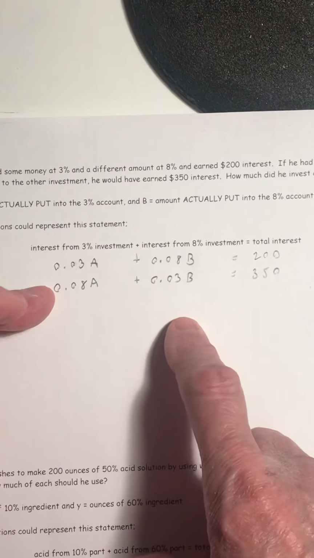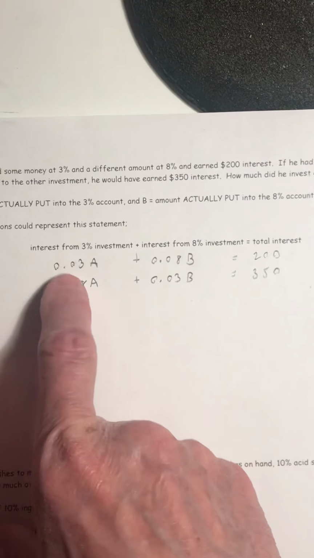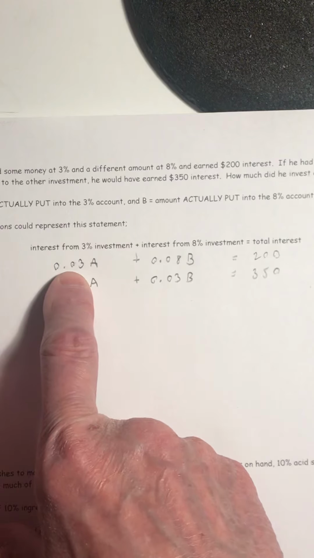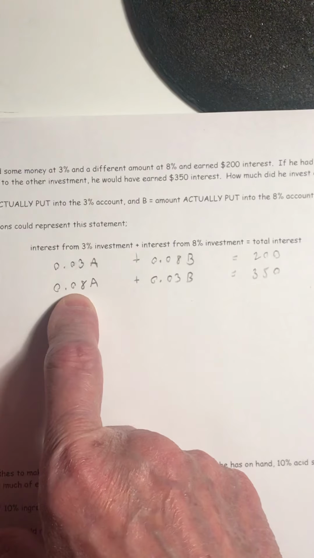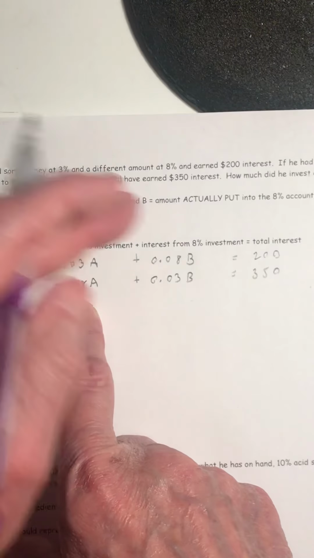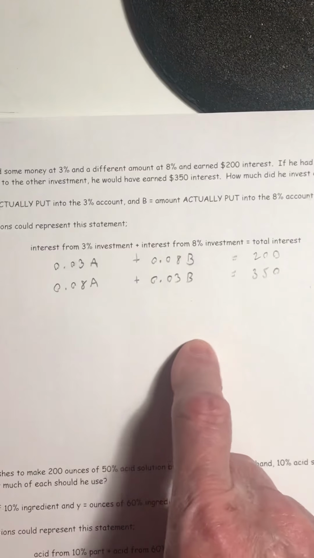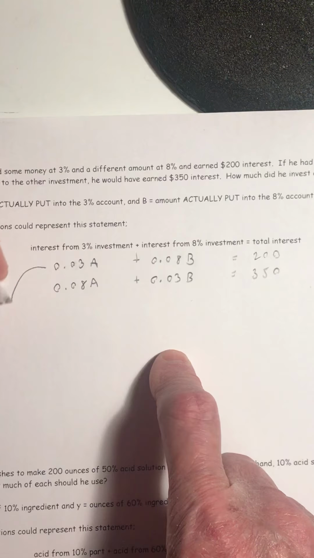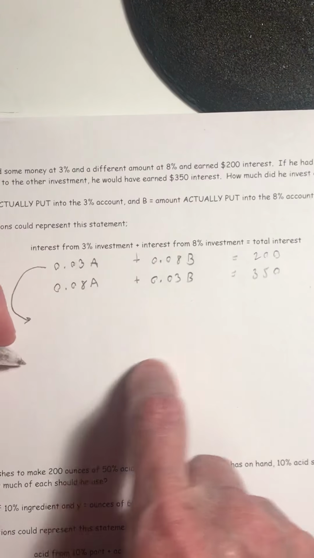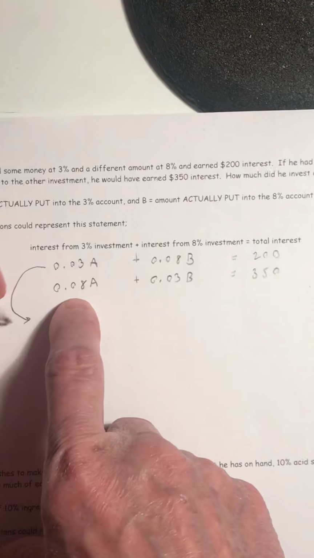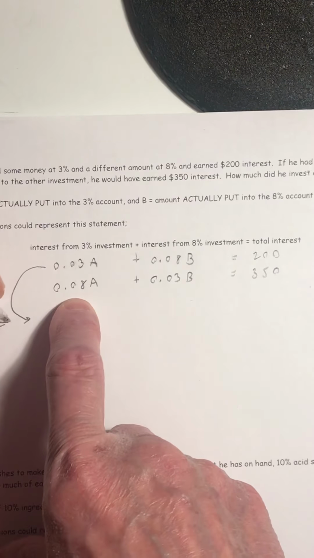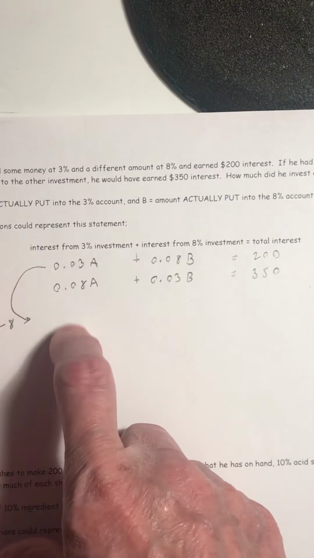Now we have the system set up, and we can make this a 0.24 and a negative 0.24. So it does ask for how much was invested at each rate. We need both A and B. So I'm going to do this. I'm going to do negative 8 times this top equation.